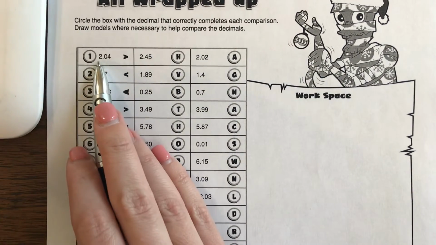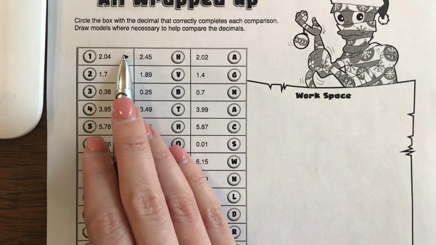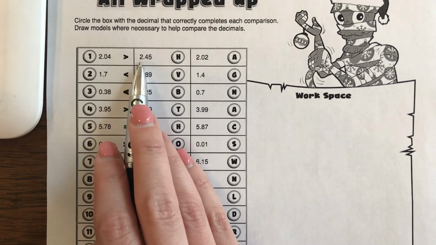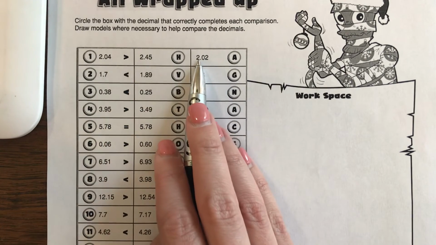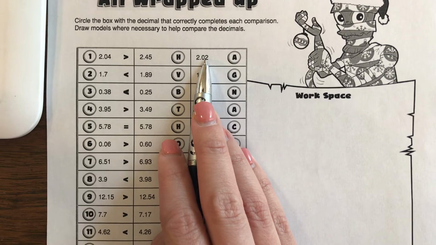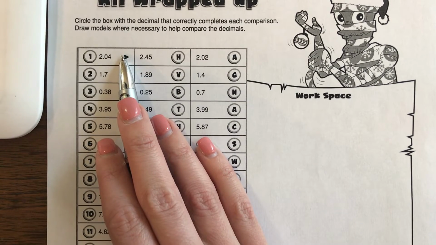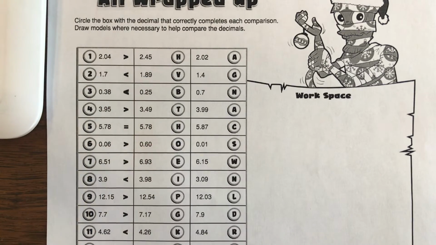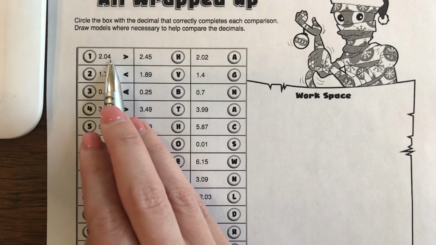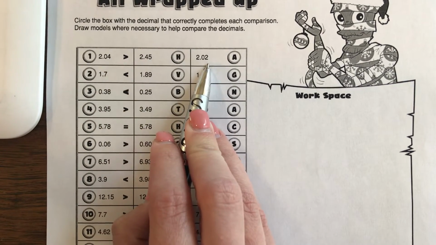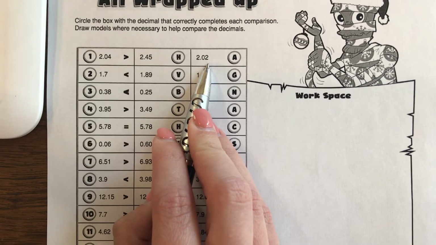So looking at number 1, we have 2.04, or 2 and 4 hundredths, is less than 2 and 45 hundredths, or 2 and 2 hundredths. So since we're looking for a value that's less than, the first thing that we do need to look at is where our decimals go. For number 1, they all go to the hundredths. So we don't really have to change anything around. We don't have to add anything. We don't have to take anything away.